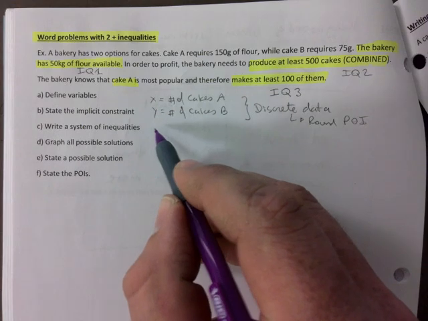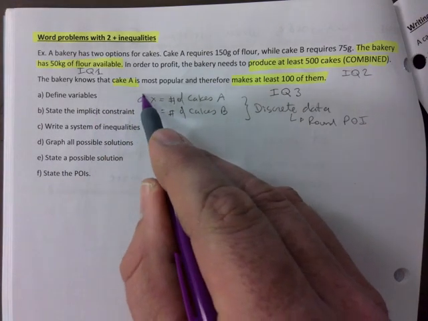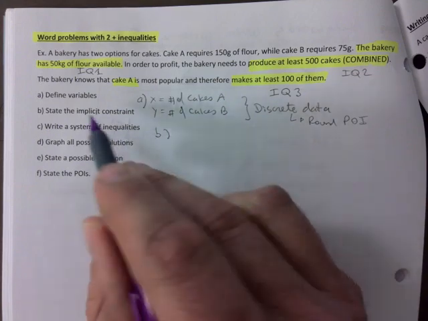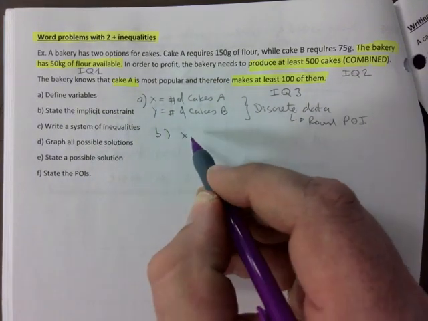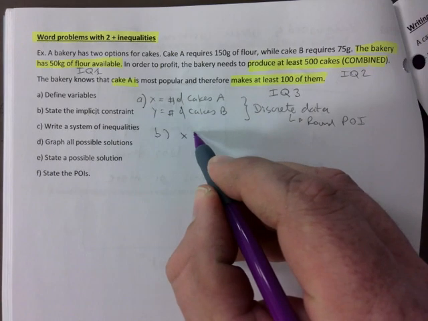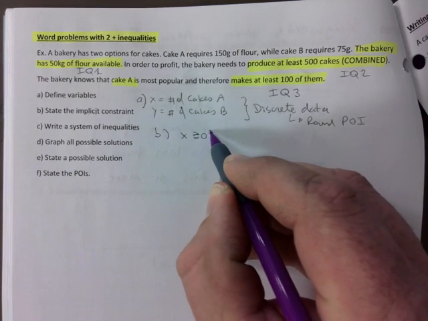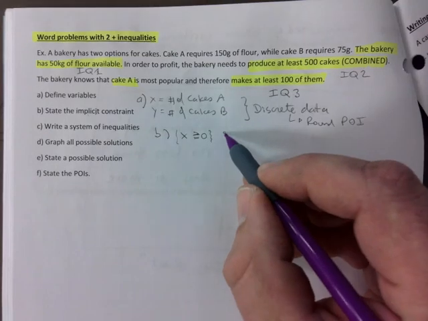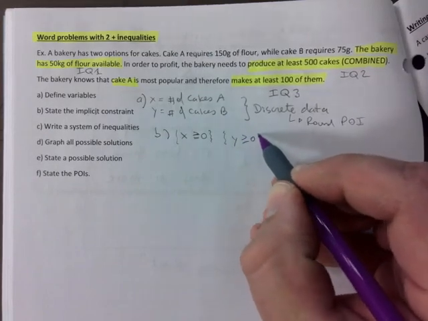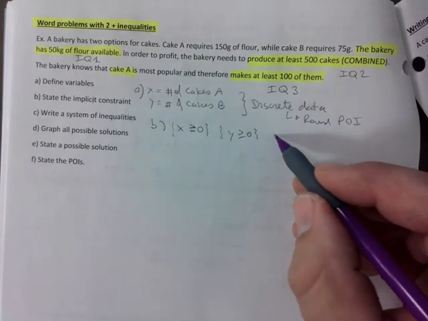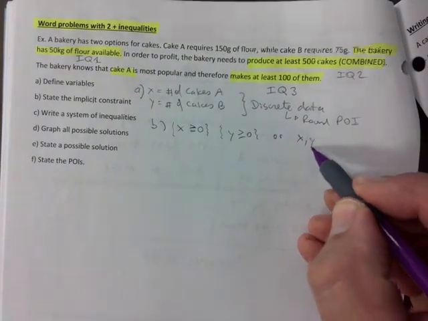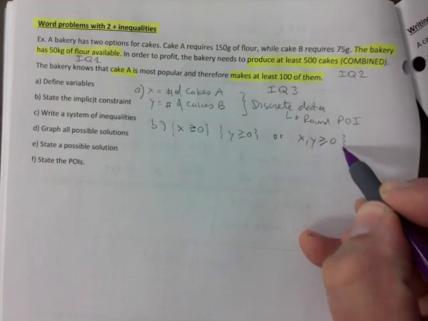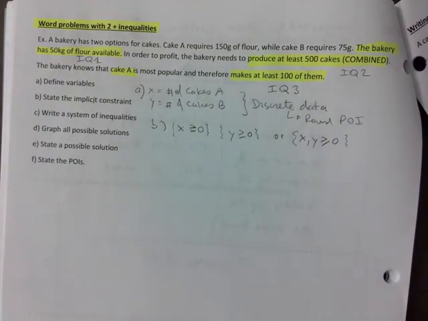My next task is to state the implicit, so this is B, state the implicit constraint. You can do this: X is greater than or equal to 0. You can do Y is greater than or equal to 0. Or you can just say X, Y are both greater than or equal to 0.